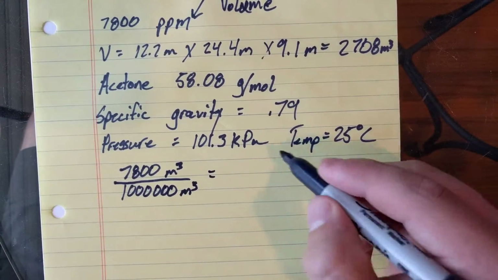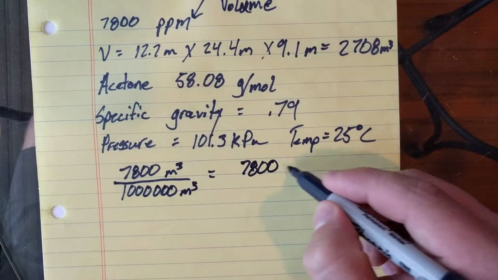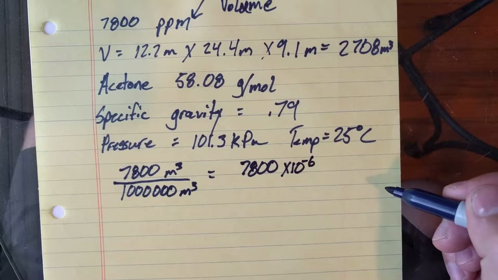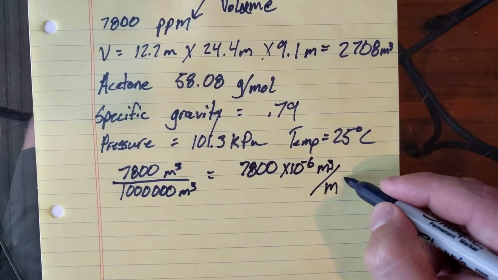So another way to look at that would be 7,800 times 10 to the negative sixth meters cubed per meters cubed.